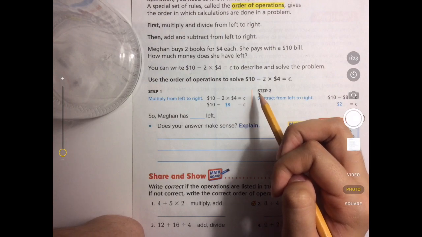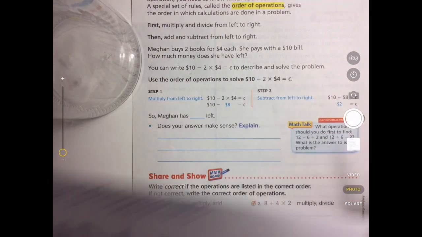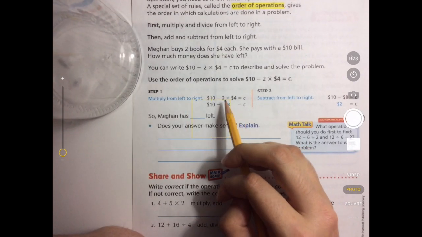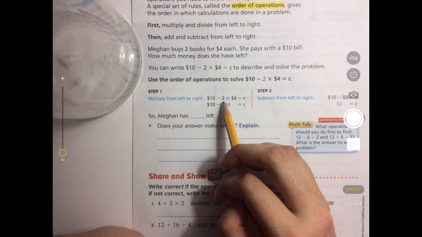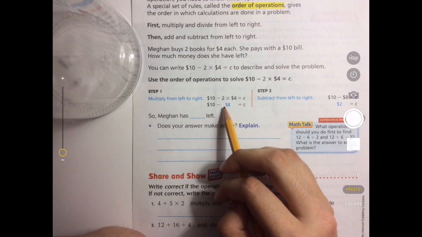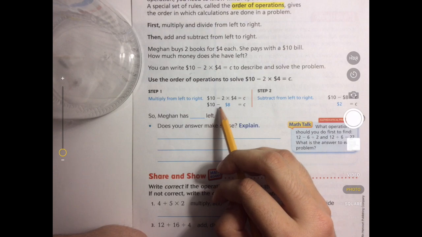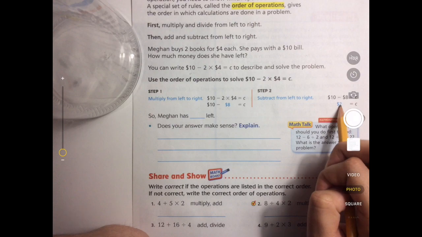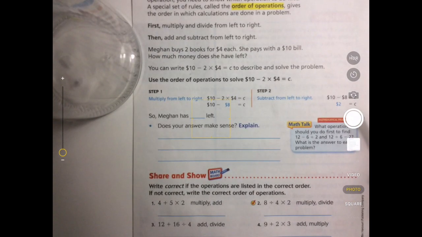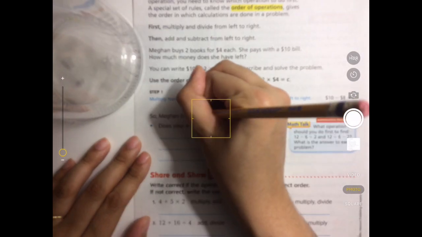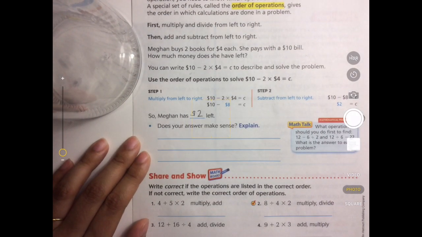So first, we are going to multiply. As you can see here, they did that. The first step is multiply 2 times 4, which equals 8. Then we bring down what we have left over, which is 10 minus 8. That's step 2. Subtract from left to right. 10 minus 8 equals 2. So how much money does Megan have left over after she bought her books? She has $2 left over.